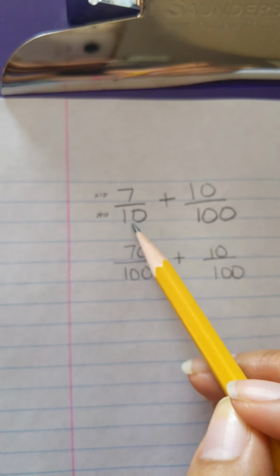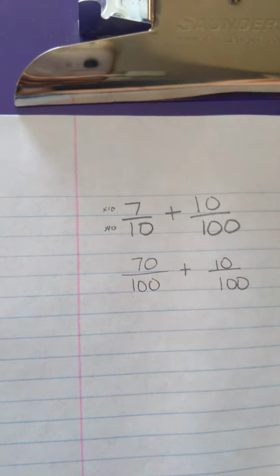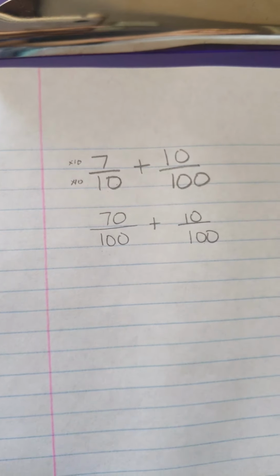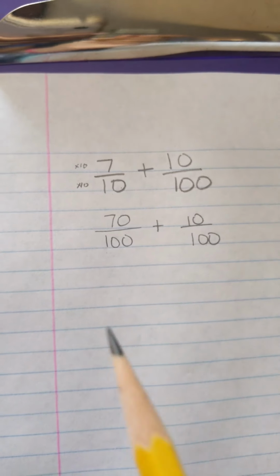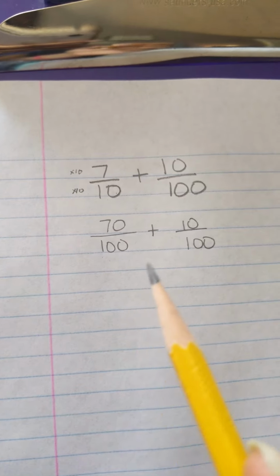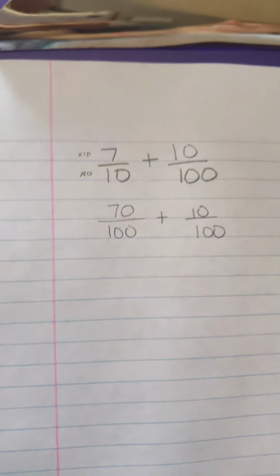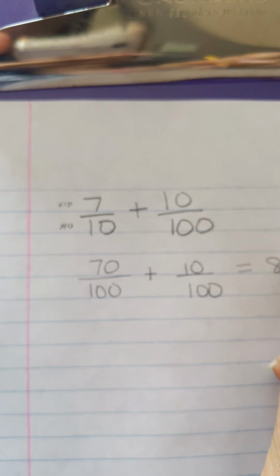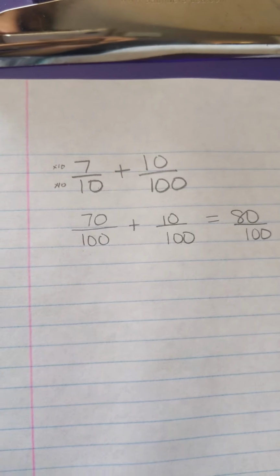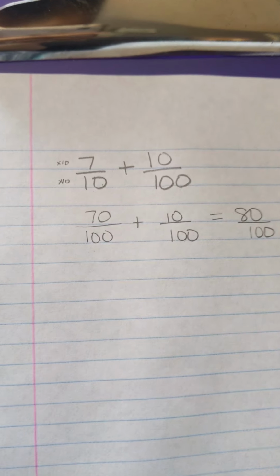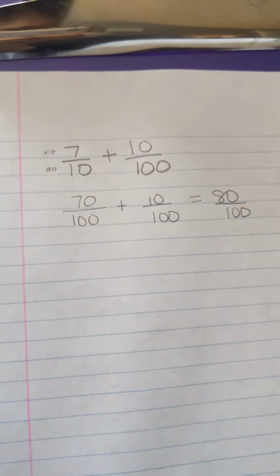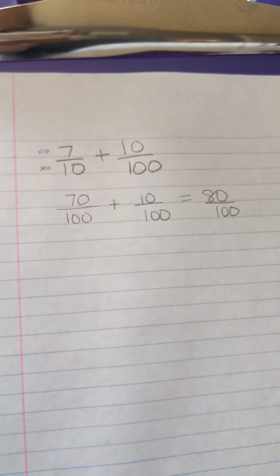I can't add 10th size pieces and 100th size pieces because they're not the same. 100th size pieces are much, much smaller. So I had to cut up my 7/10 to make it the same size so I could add them together. So 70/100 and 10/100 is going to give me 80/100. Okay. You will learn next year how to reduce. We're not going to do that this year. So we can just leave that at 80/100.